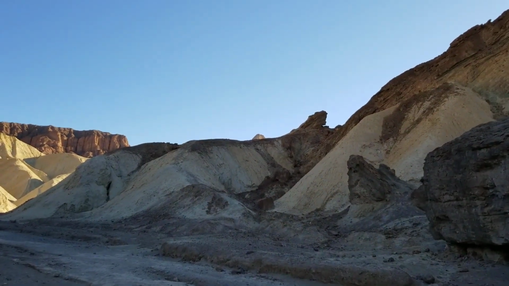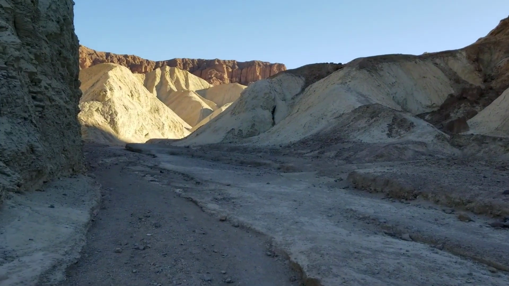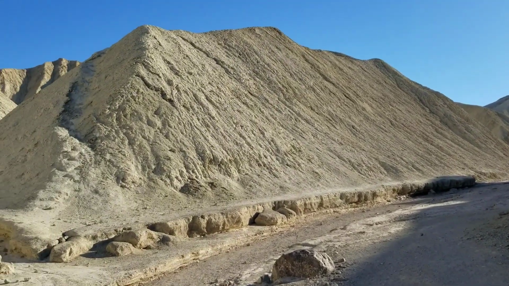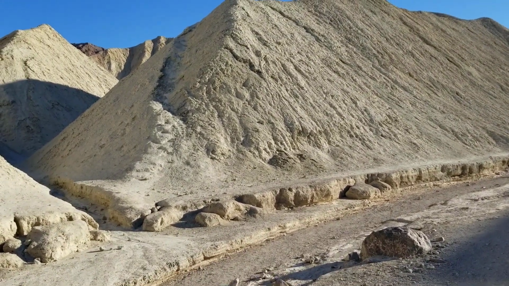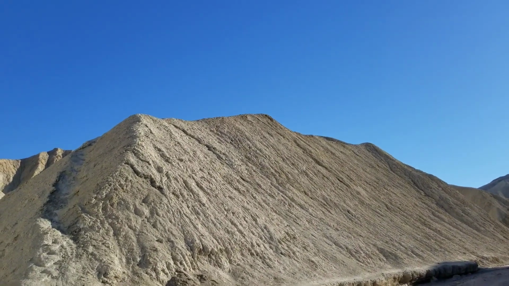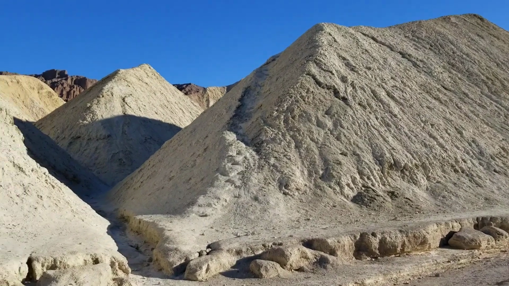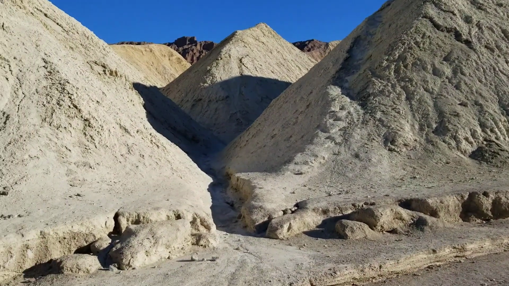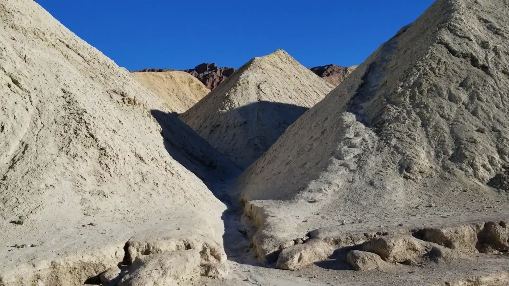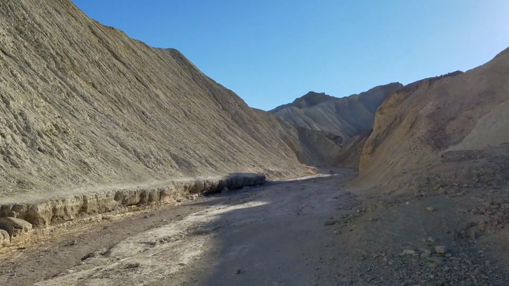I think you see the tip of Manly Beacon up there. We'll see as we round this next corner. Continuing on, yeah, that hill that we saw the people on, this is the approach to that hill up there. Wrong side of the canyon for Zabriskie Point. But you see lots of places to wander in the canyon here. You could just take off and explore all around.